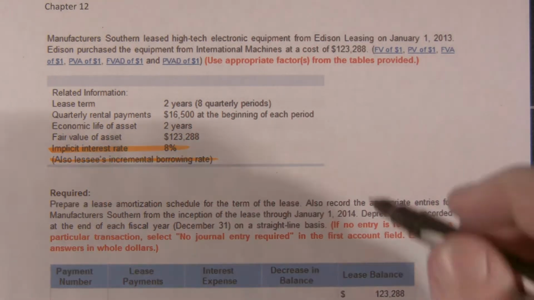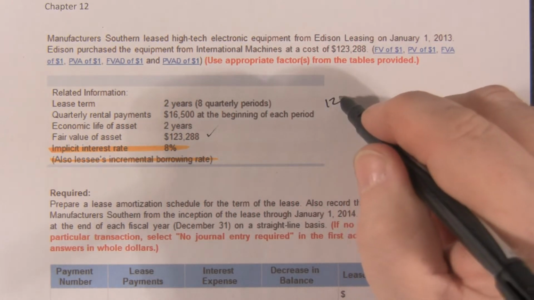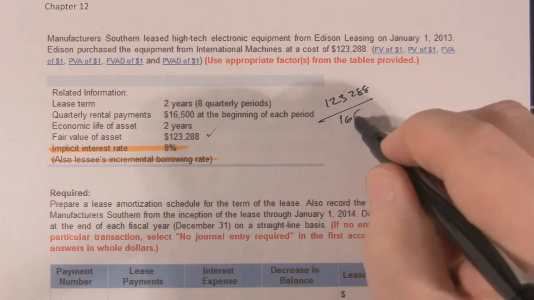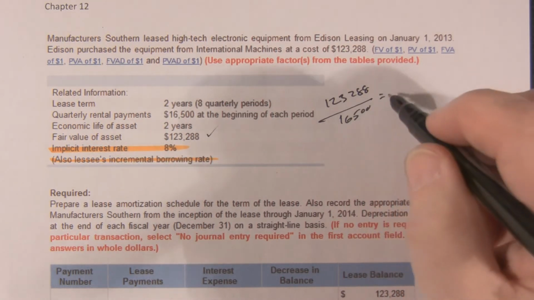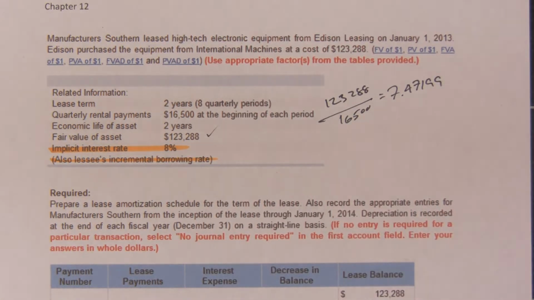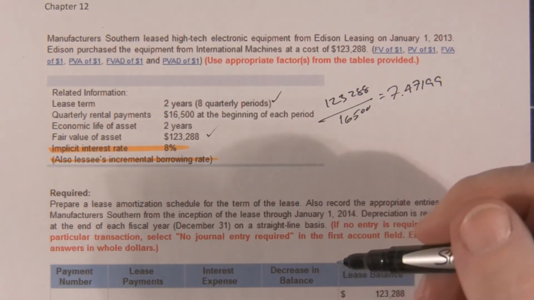Here's how you would do it. You would take the 123,288, divide it by the 16.5, and you come up with 7.47199. Go look at the present value of an annuity due for 8 periods, because that's what it's told, so we know that for a fact.